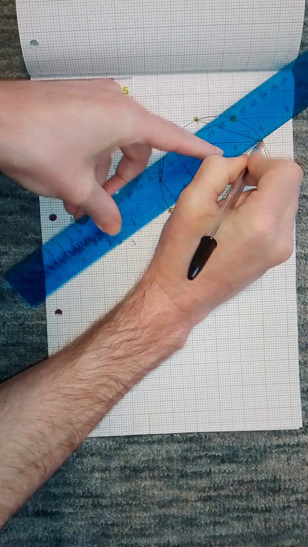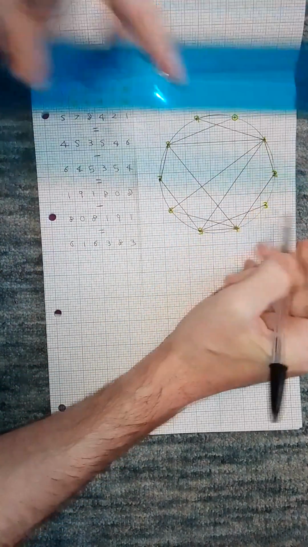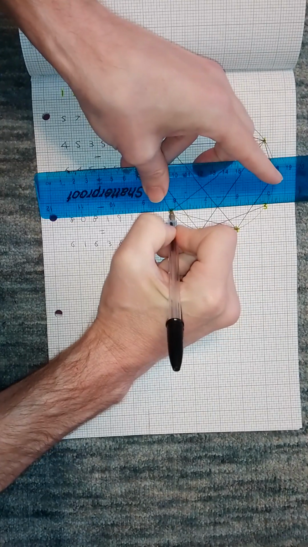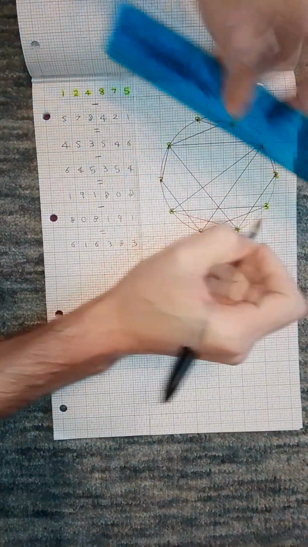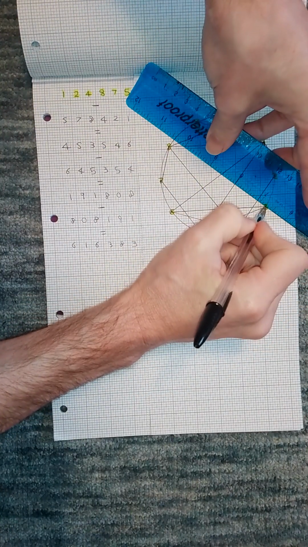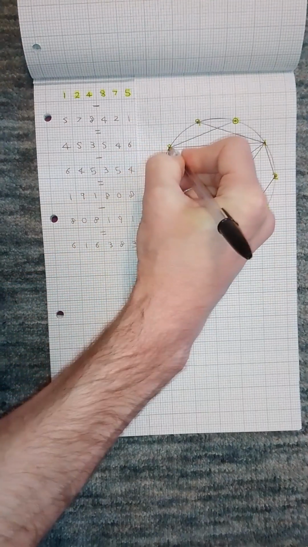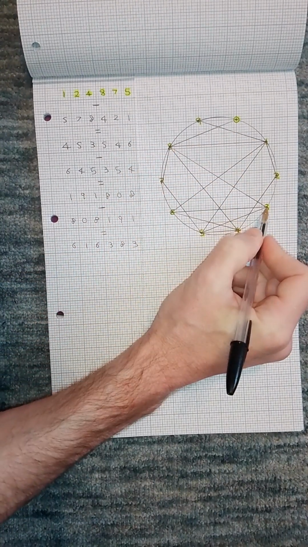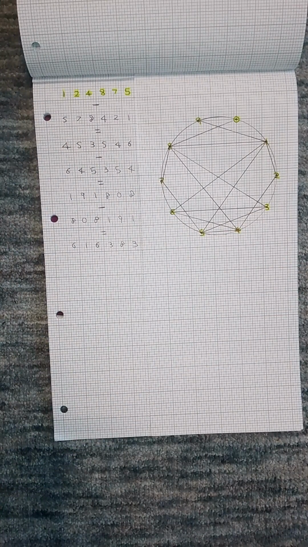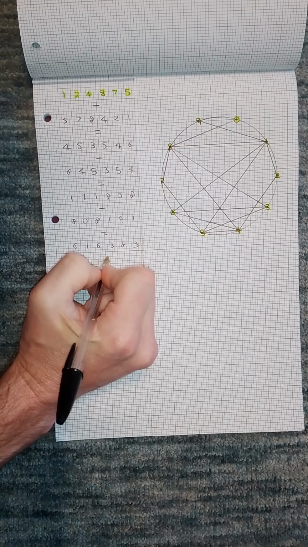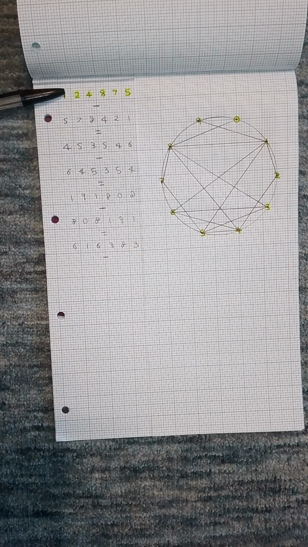Draw that one on. 6 over to the 1. 1 goes back to the 6. 6 over to the 3. 3 over to the 8. 8 back down to the 3, and 3 to the 6, already drawn on. Okay, and then just repeat. As I say, you can have any starting number you want and just do the same process.